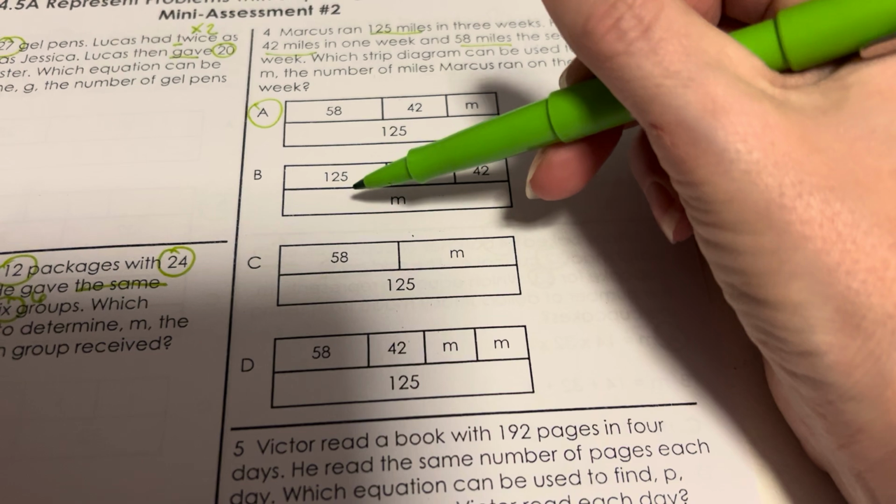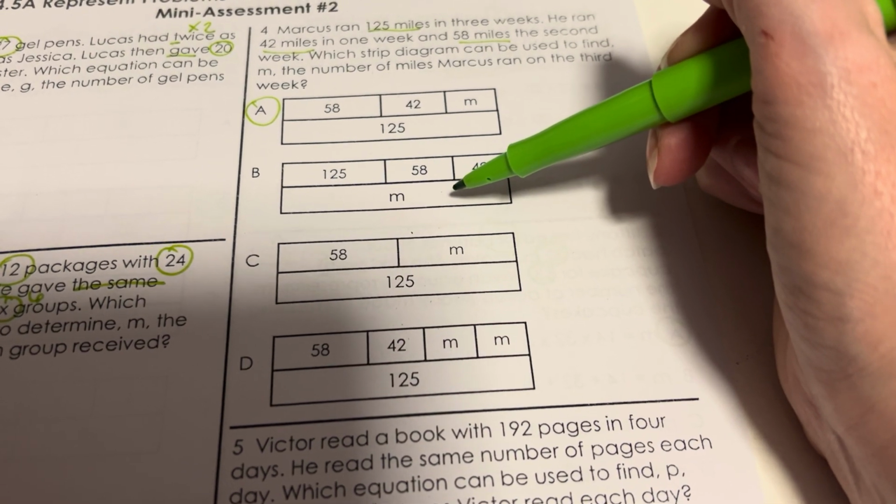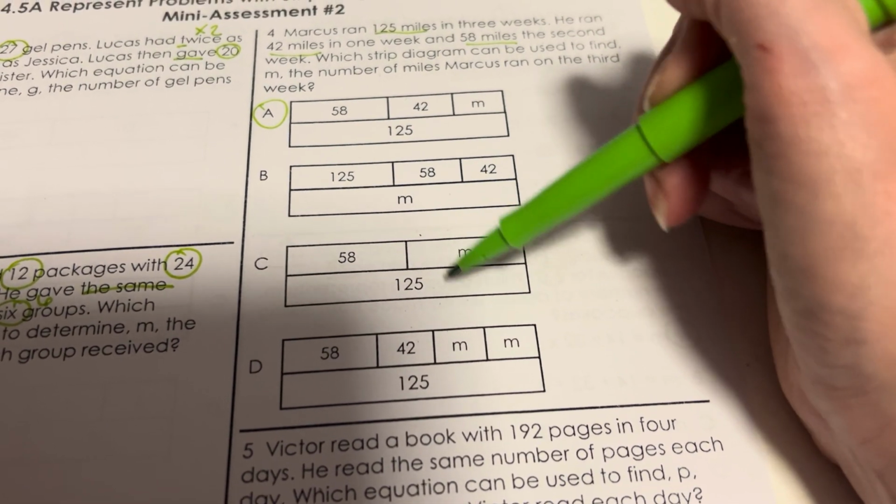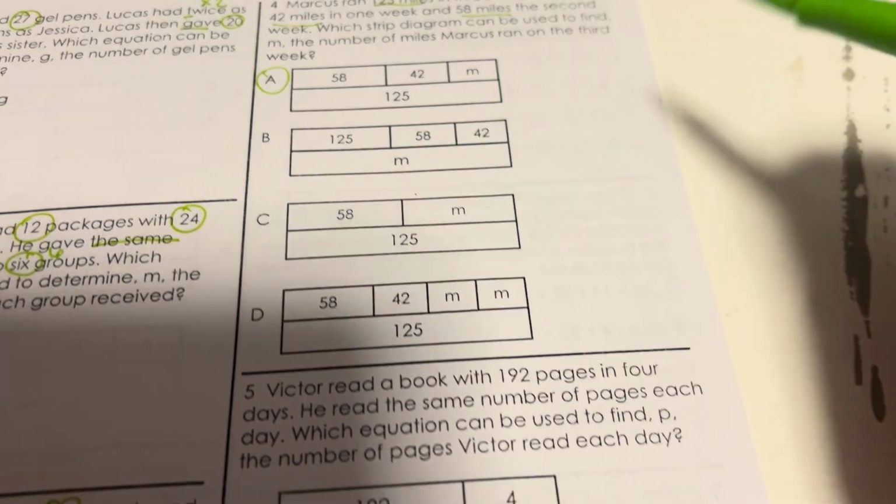Okay, this doesn't have 125 as the whole. This one doesn't have 42, and this one has 2 M's.